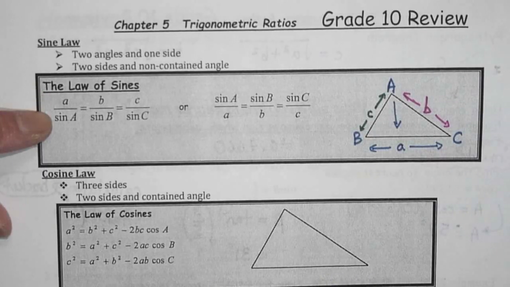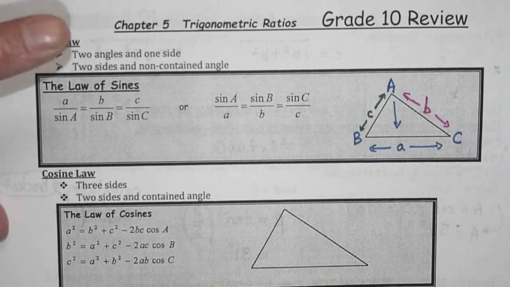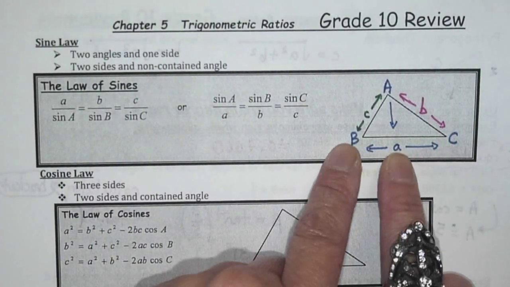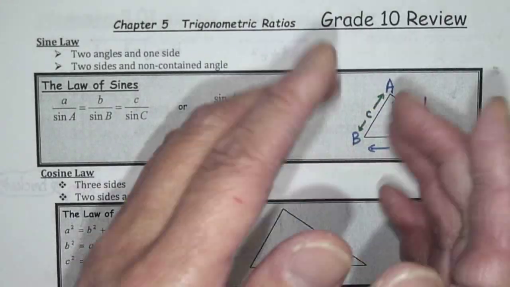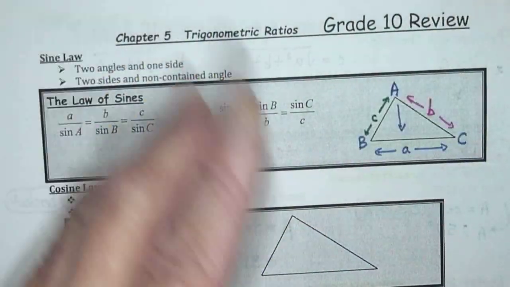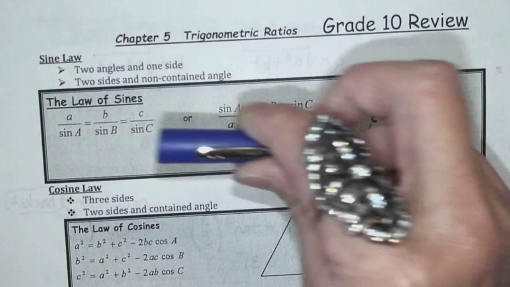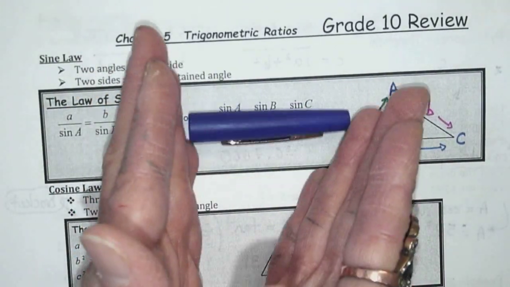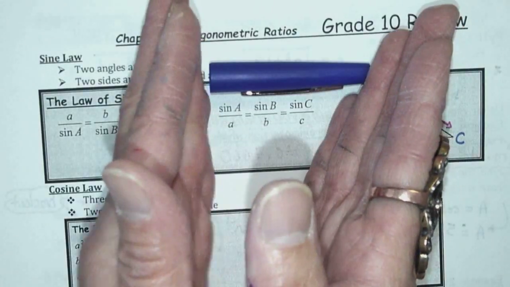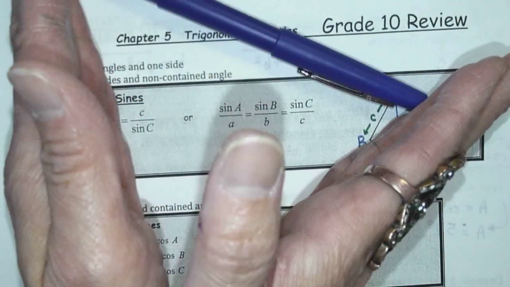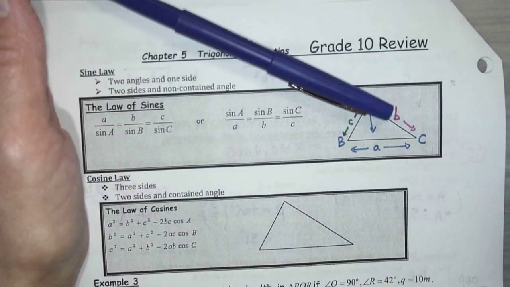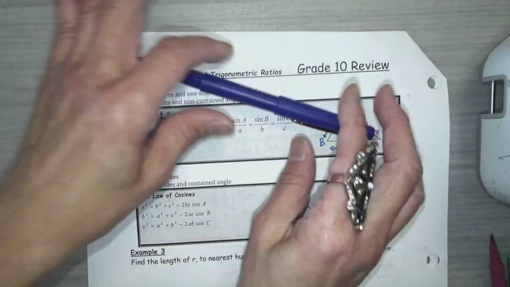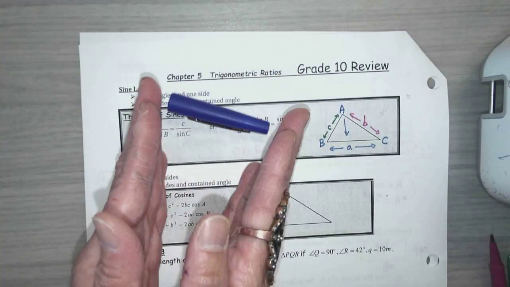We have a over sine of A. It's a ratio. Think of it this way: this side length is going to be in ratio to how big the angle is. If this is the side length, this lid here, my angle will be small. If I'm holding the whole pen, that angle will be bigger. If I'm holding a shorter side, my angle's smaller.